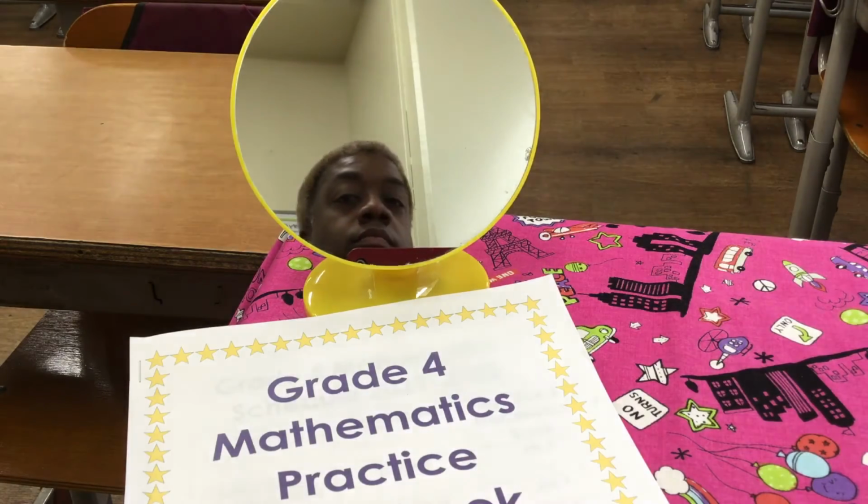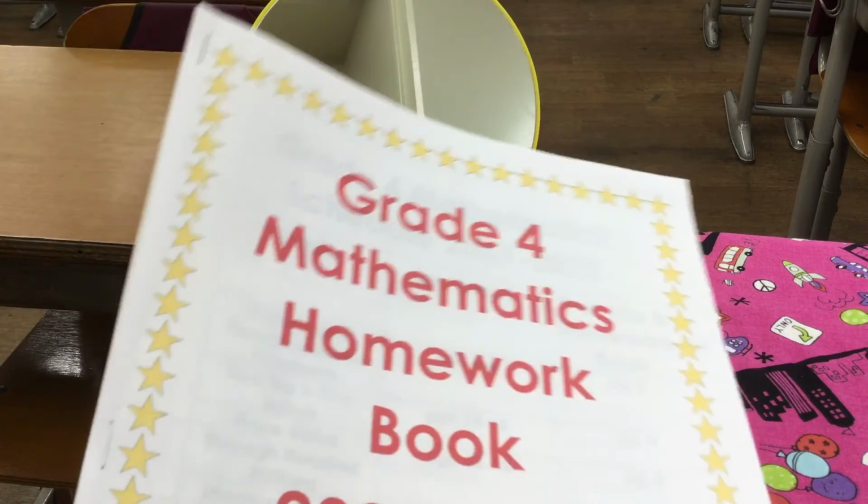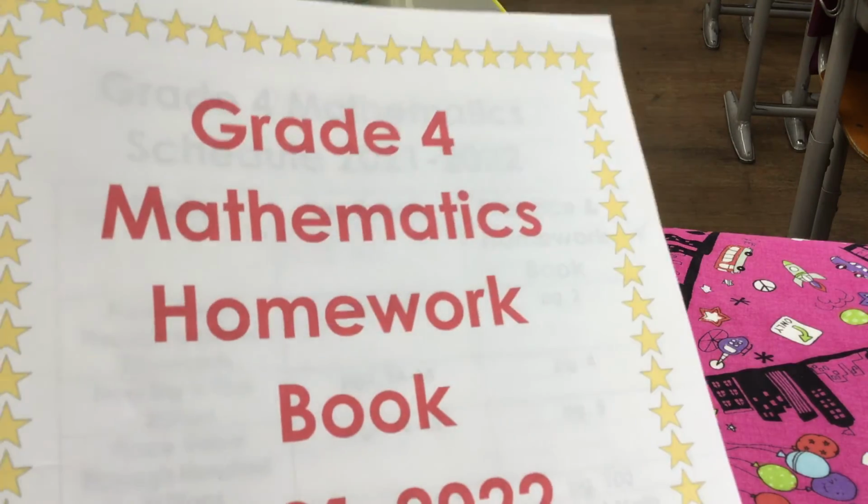Okay? Mr. Waterman, Ms. Harris, can I take the homework book home? Yes, this you can take home. That is why it is a homework book. Now, Ms. Harris and I may have different rules, okay, for what we want you to do with these books. If we have you bring your homework books in every week, or every 2 weeks, it depends on Ms. Harris, it depends on myself.